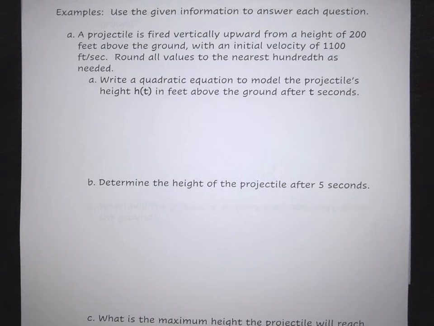So here we've got a projectile fired vertically upwards from a height of 200 feet above the ground with an initial velocity of 1,100 feet per second, and you need to round all values to the nearest hundredth as needed, and you're going to use just that information in order to answer the rest of these questions. So the first part wants you to write a quadratic equation to model your problem.